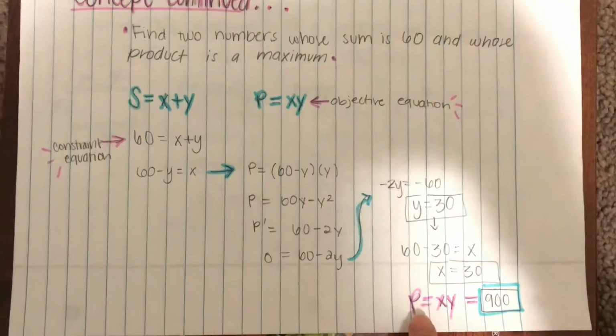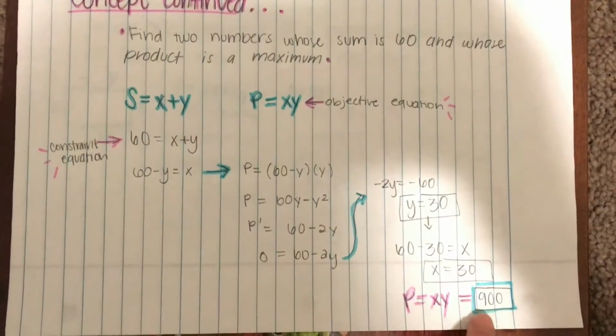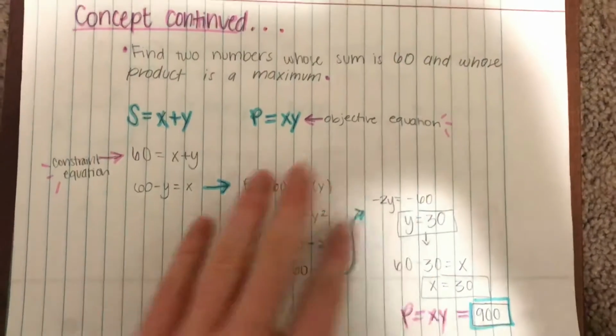To find our product, we're going to multiply these two dimensions by one another. So p equals x times y, or product equals 30 times 30. So our product that is a maximum is 900.